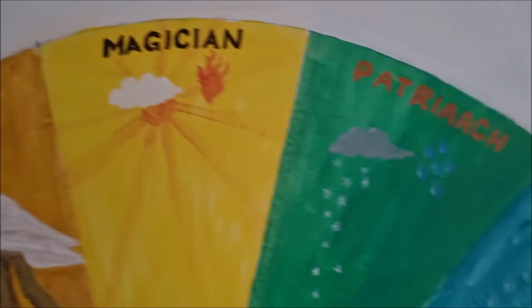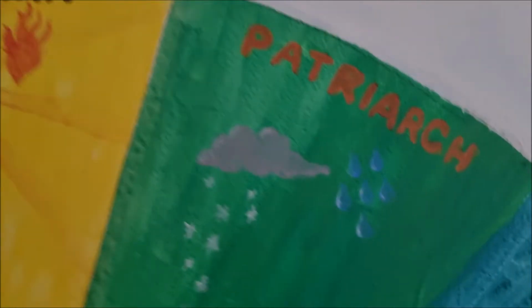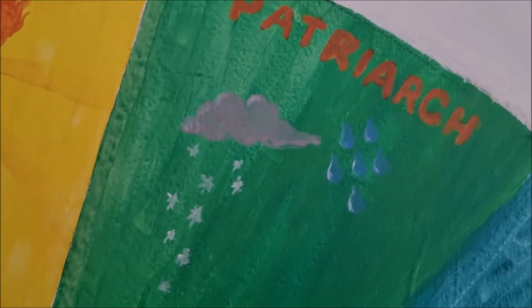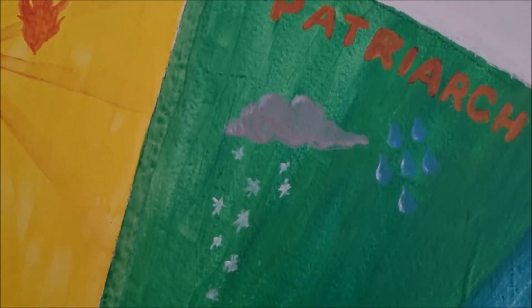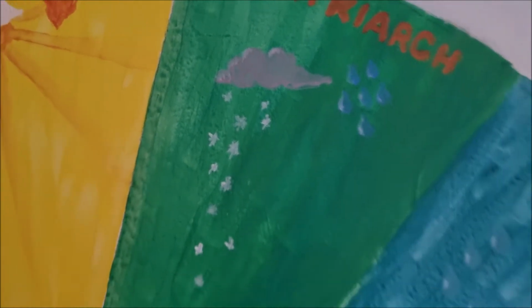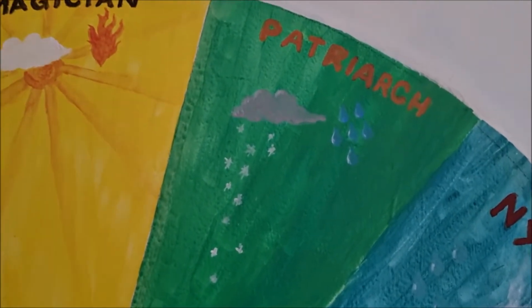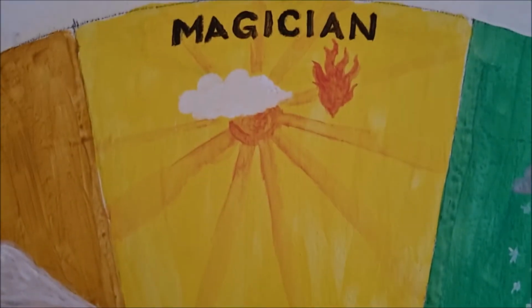Moved on to Patriarch, and there I darkened the cloud and put the water drops in. Water drops then became my symbol for water at that point. And later on I added the snowflakes, because I thought that'd be good to fill in a bit more of it. So that's the Patriarch, and I quite like the fact that the cloud seems distant and very high, because that's exactly what he would be. The Magician, the cloud shouldn't be so high, maybe, but it's kind of okay. It works all right.